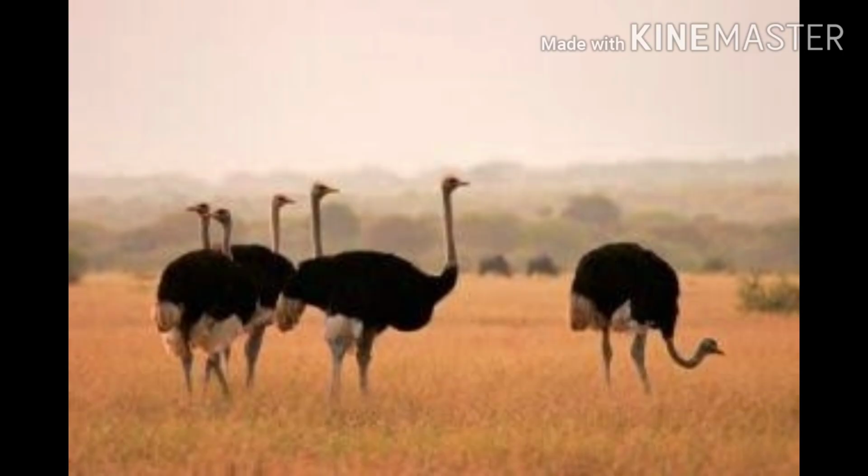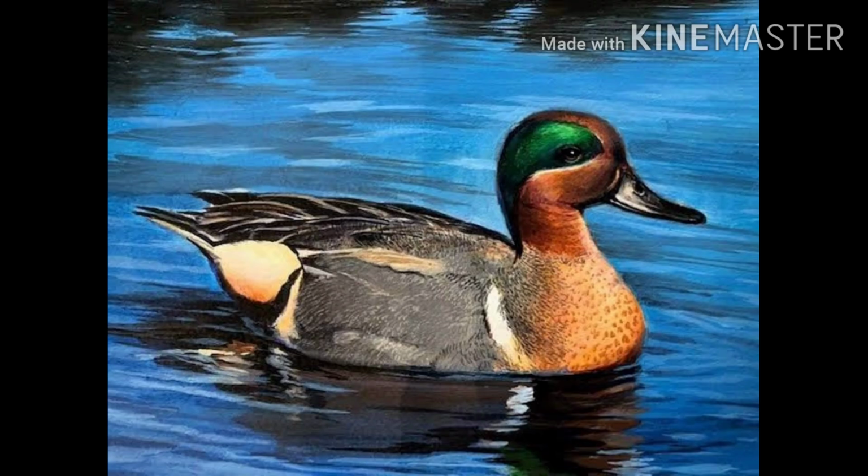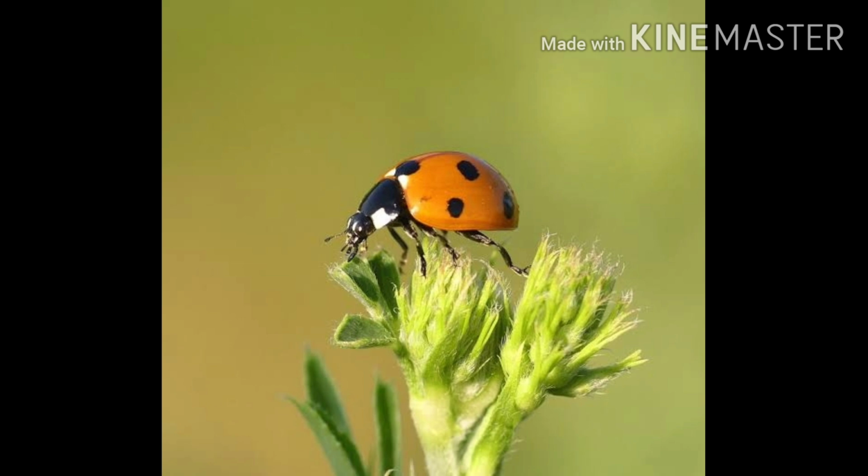Some birds like ostrich, emu, and kiwi are called flightless birds because they have very heavy bodies and weak wings and can't fly. Birds like duck, swan, etc. can swim in water. Insects can move in various ways.